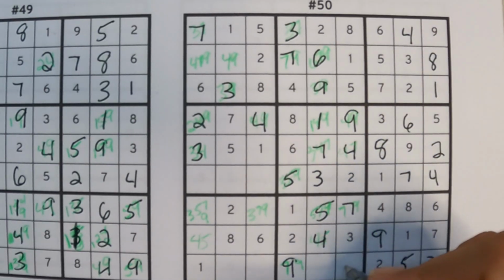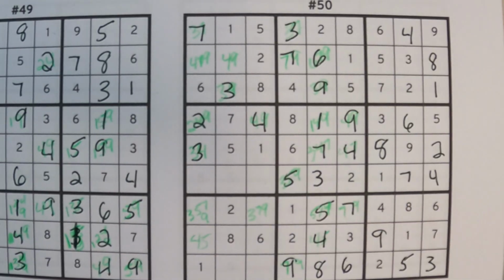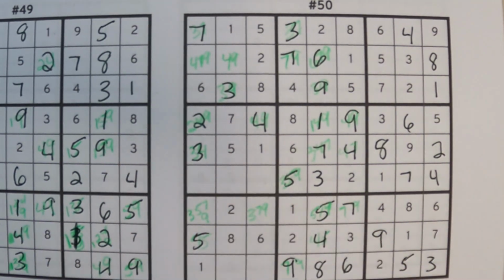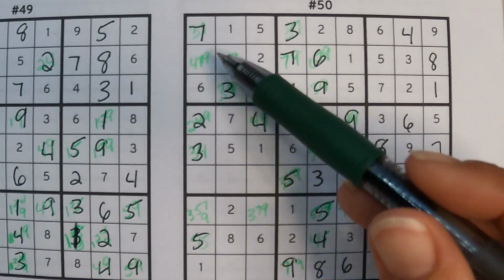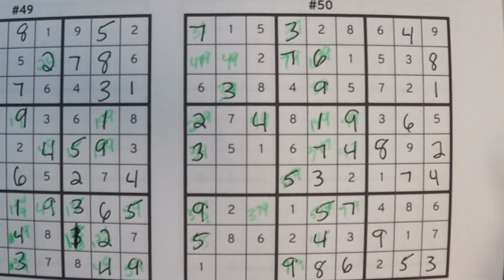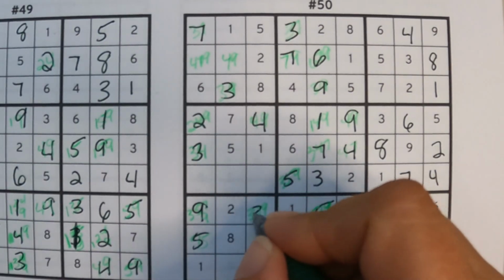We've got an 8 here, so 6, 8. That 4 makes this our 5. That 3, 5, and 7 makes this our 9. And the 7 and 9 makes this our 3.